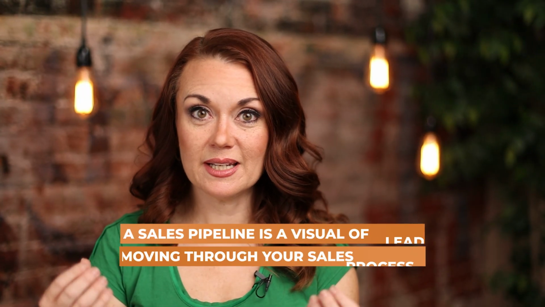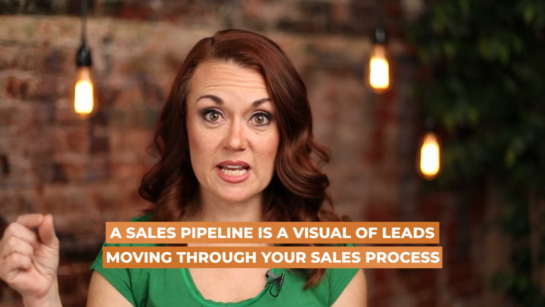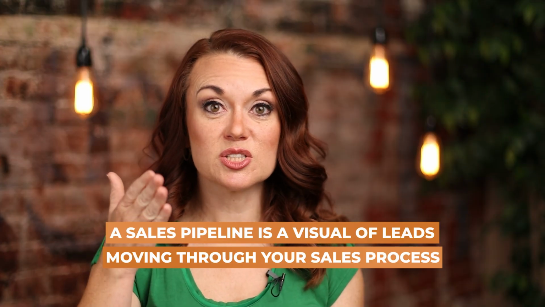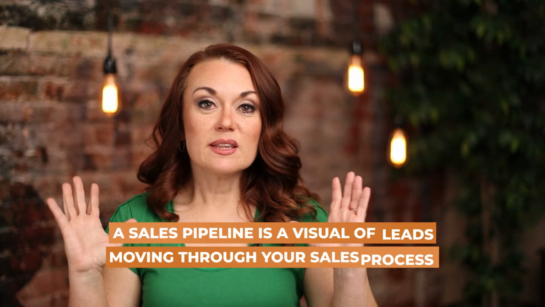So a sales pipeline is really just a visual representation of a lead or a customer through your sales process. This comes into play when we're talking about our overall customer journey. When we're talking about our customer journey, we're usually taking a broad look at the business: our marketing, our sales pipeline, and our fulfillment, as well as our internal processes. So the sales pipeline part is probably going to include bits and pieces of your marketing.